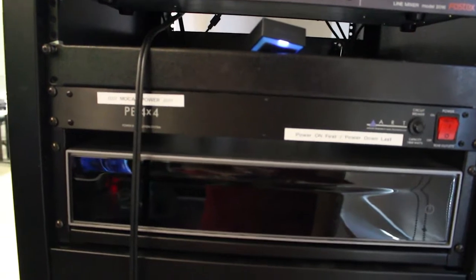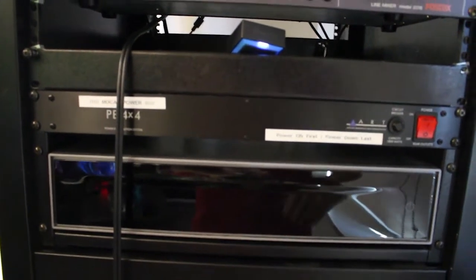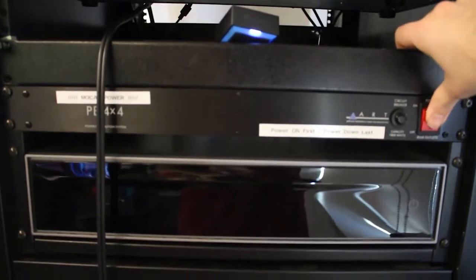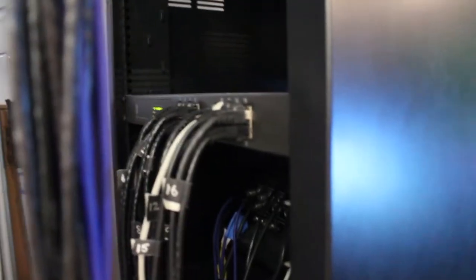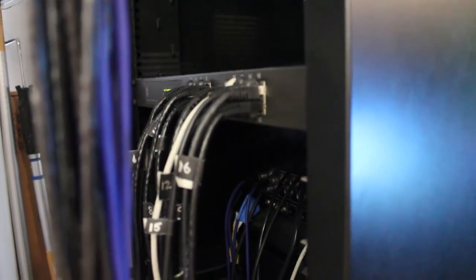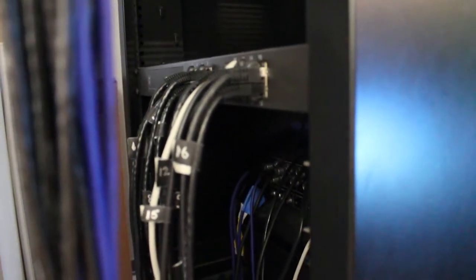Both of these are hooked up to the same power supply, so to turn them on, simply push the big red button on the right. On the back, you'll find the inputs for the cameras. You really shouldn't need to mess with any of this, and if something's not working, please contact myself or one of the other professors or any IT staff.